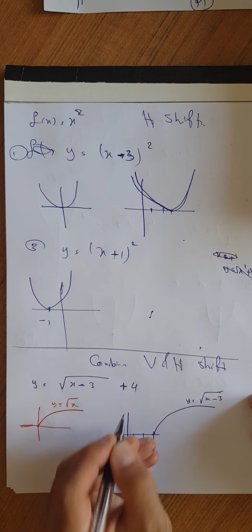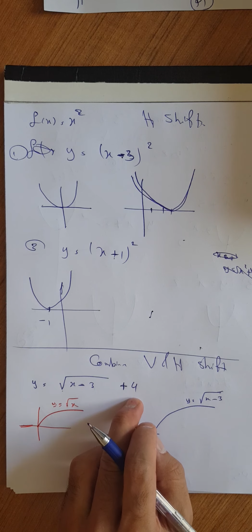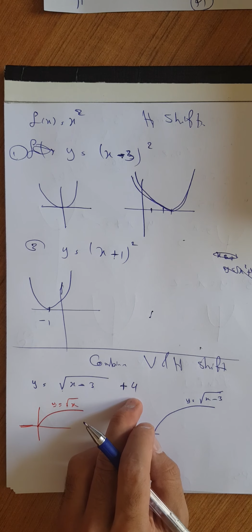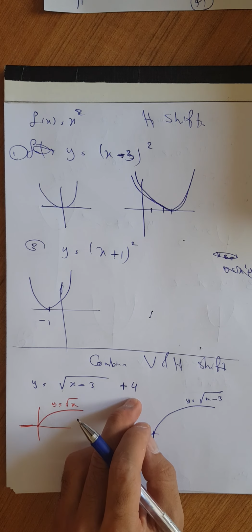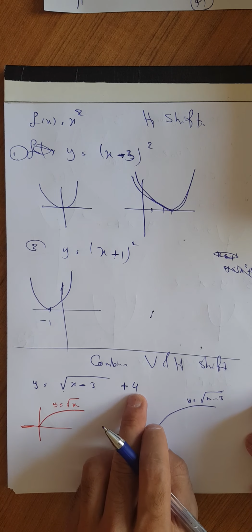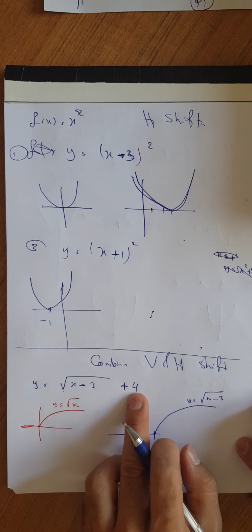And the last step is to work on the vertical shift outside the graph.